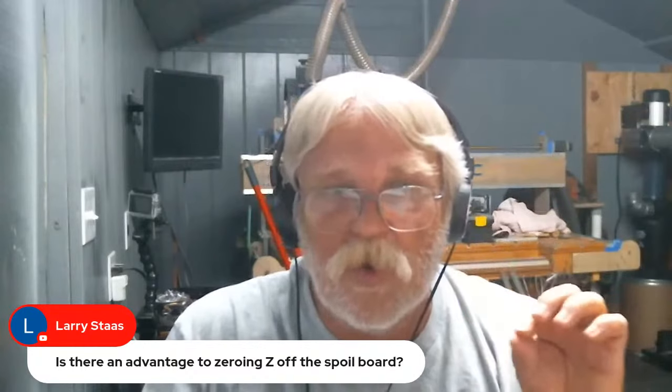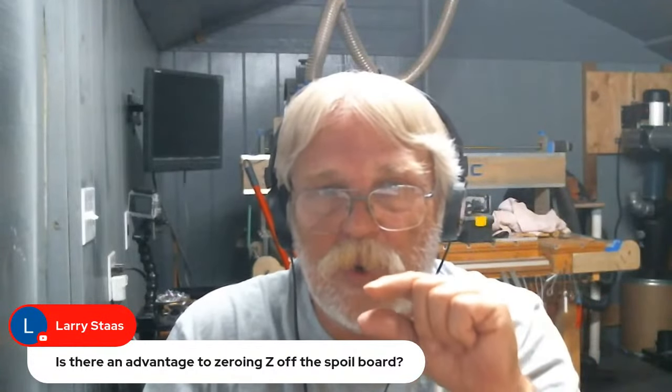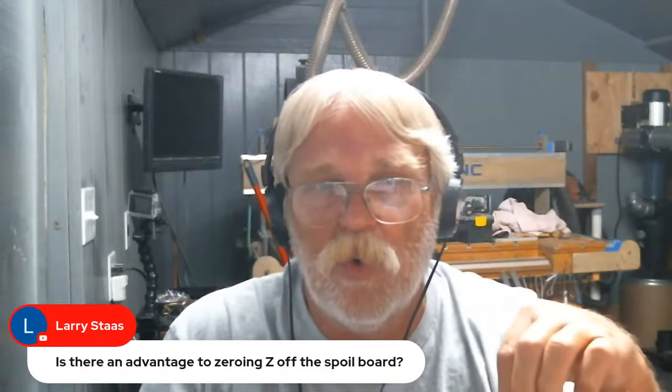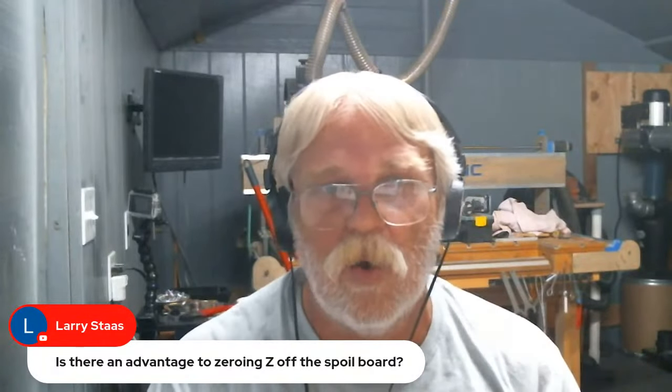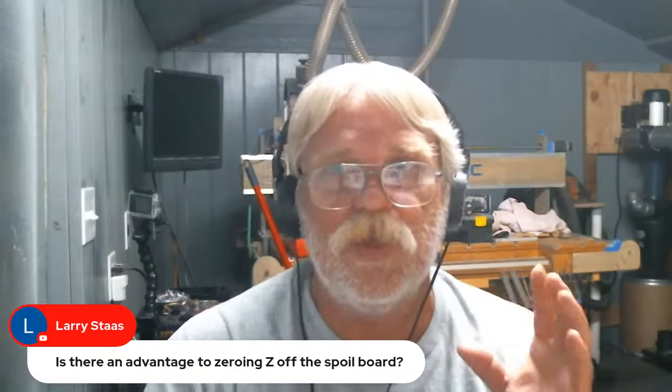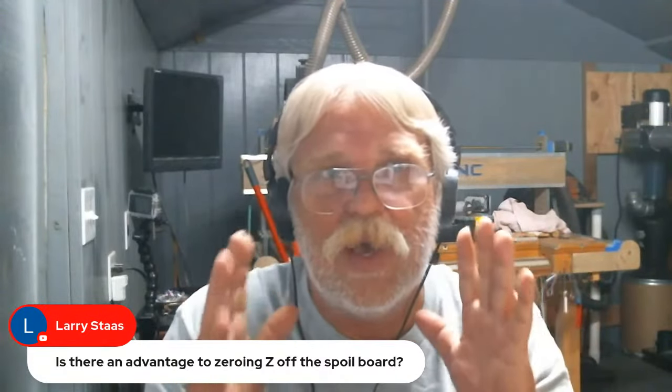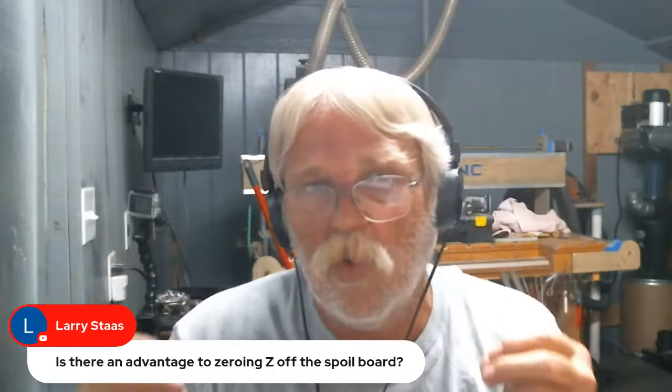If the critical measurement is the amount of material remaining, setting the Z0 to the spoil board is the way to go. You just have to be careful because you can't combine them in the same tool paths.